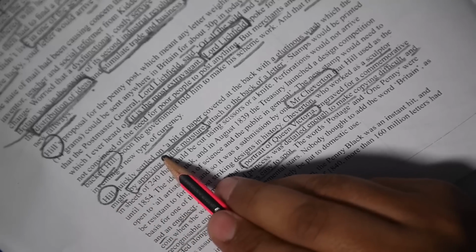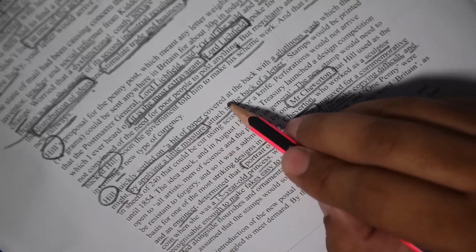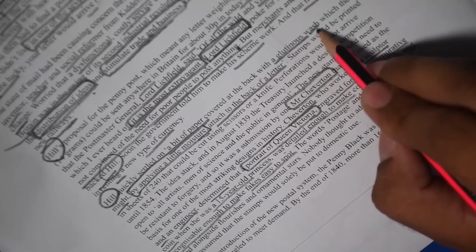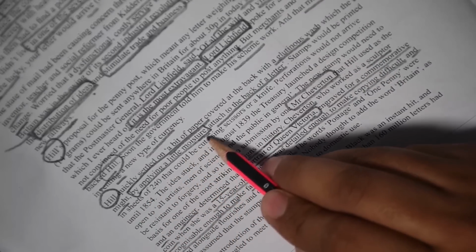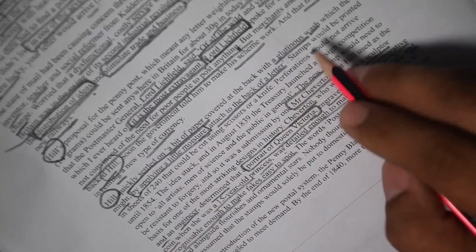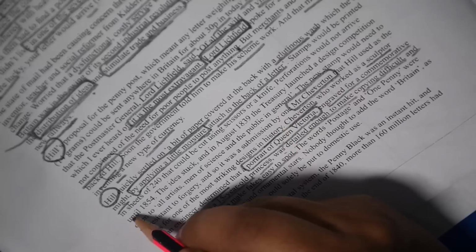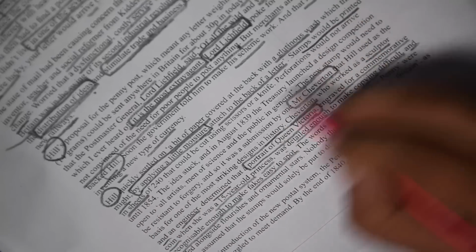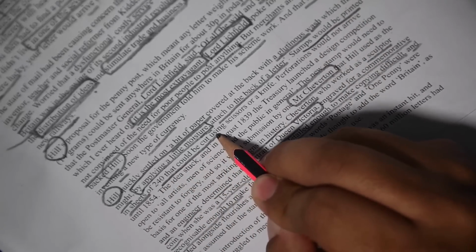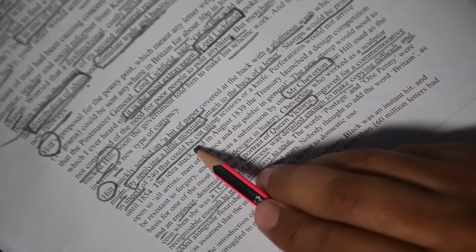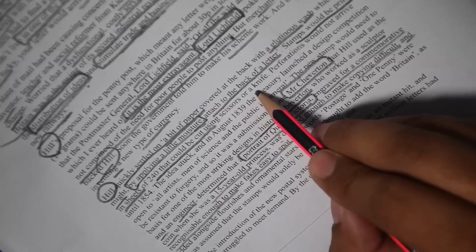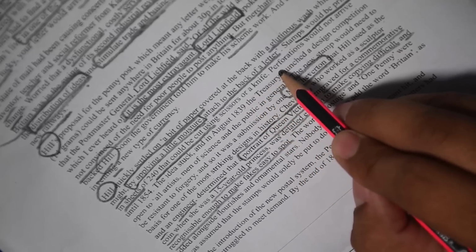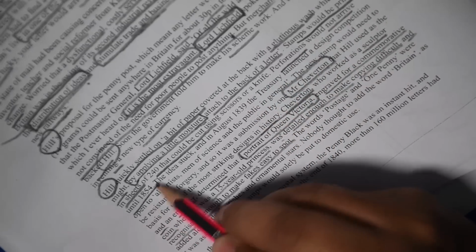Stamps would be printed in sheets that could be cut using scissors or a knife, and perforations would not arrive until 1854.